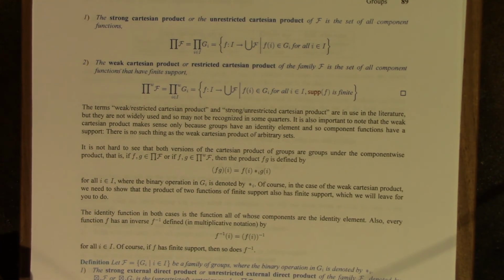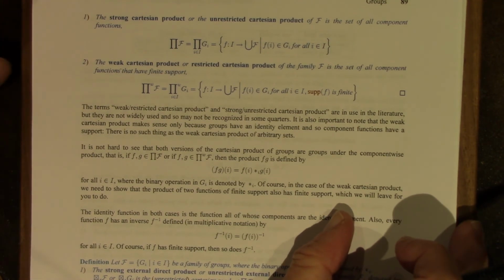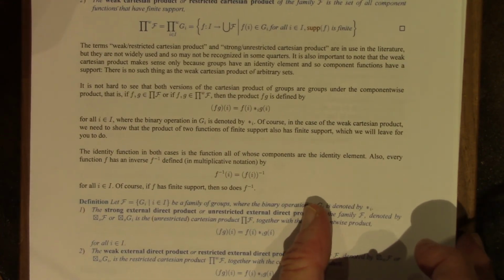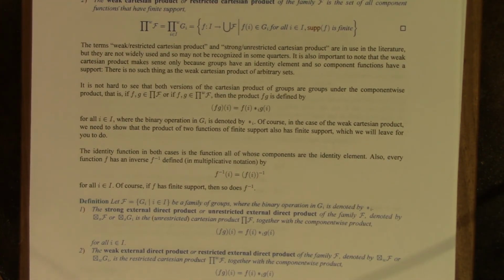Now the terms weak, restricted, strong, unrestricted are certainly used in the literature, but not widely used, I think. So it may be necessary for you to explain these terms if you're going to use them in conversation. It's also important to note that the weak Cartesian product makes sense only because groups have an identity element, so that the notion of support is defined. There's no such thing as the weak Cartesian product of arbitrary sets.